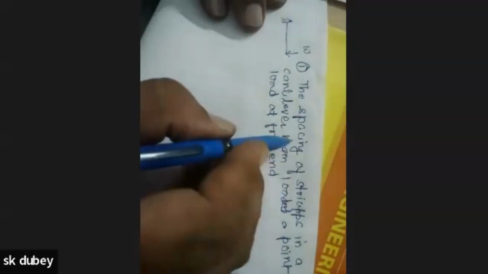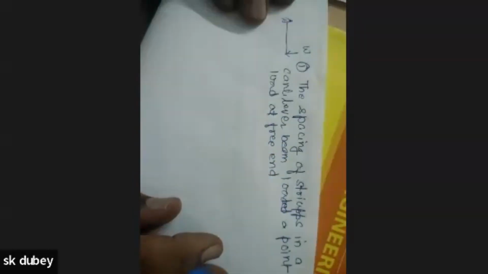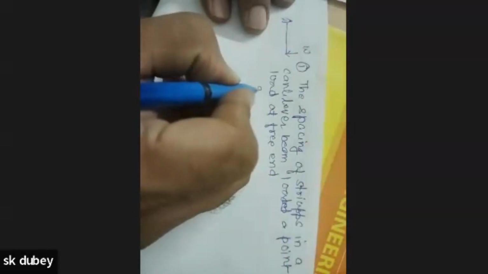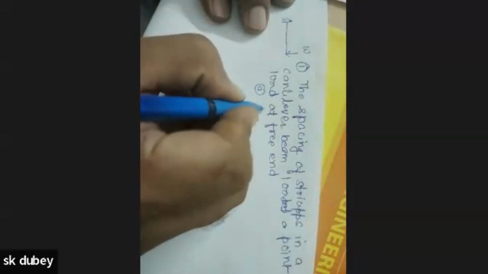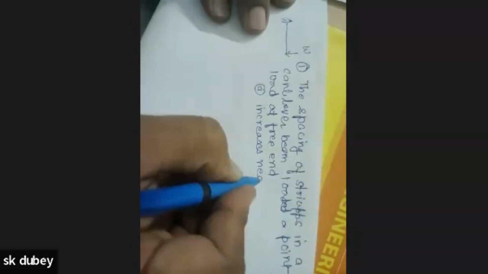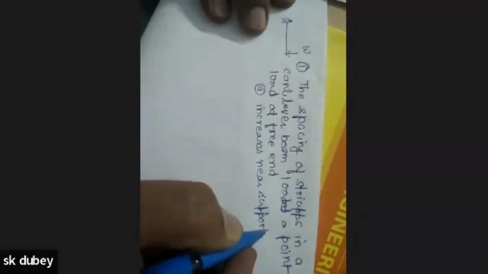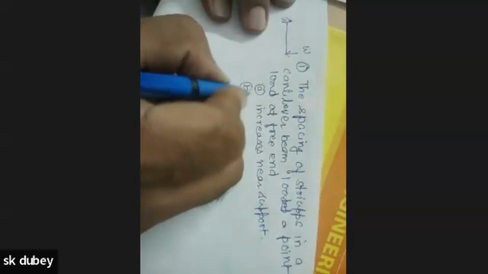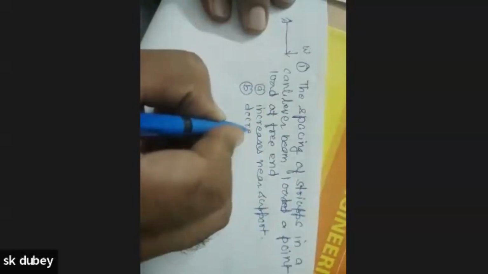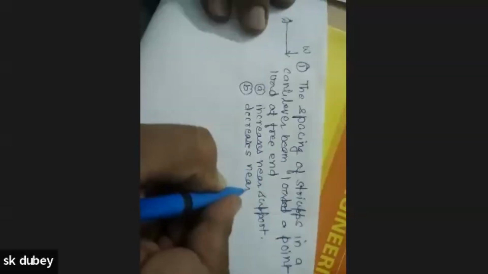So the question is about the spacing of stirrups. What will happen to stirrups spacing? A is increases near supports. Second one, decreases near support.